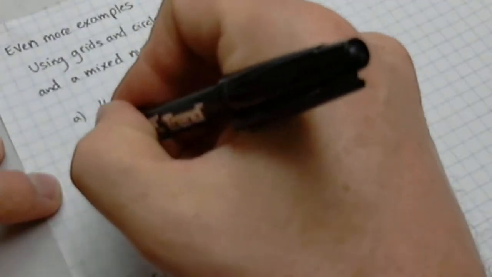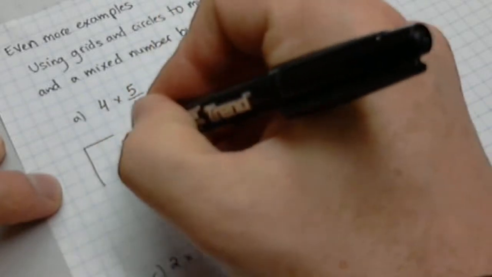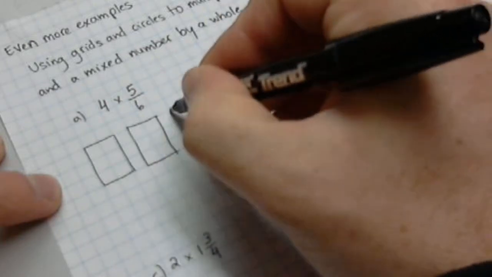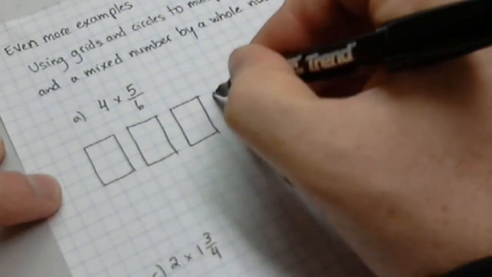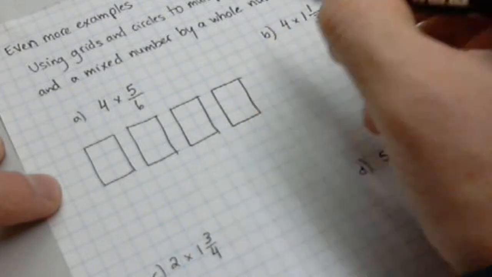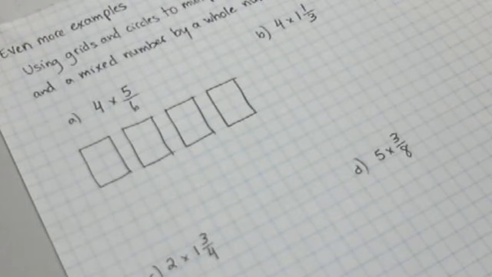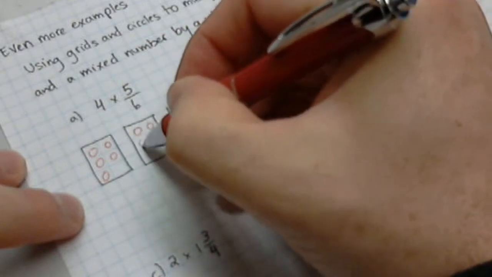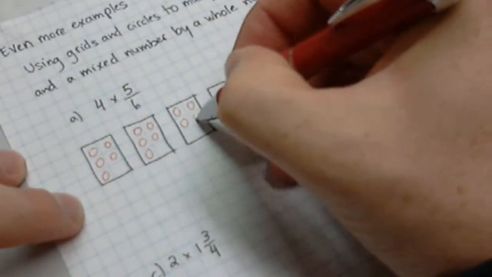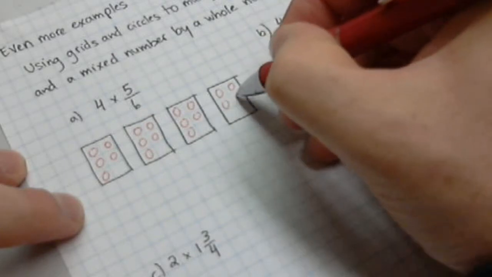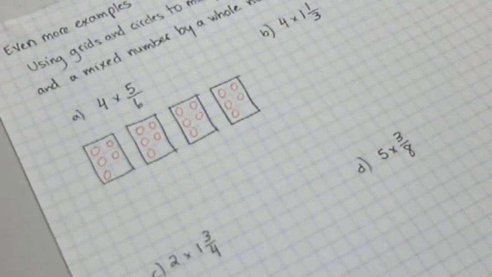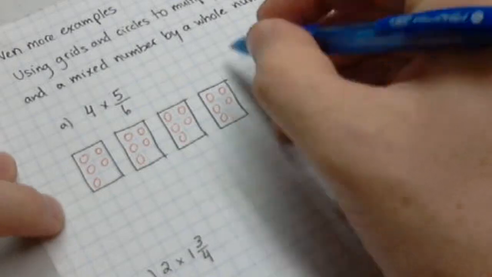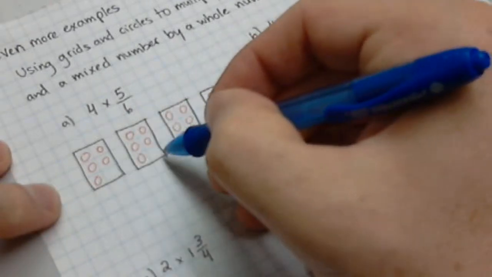And what I'm going to do is I'm going to draw out these rectangles. So I draw 4 of them because I need 4 groups. And in each of them, I'm going to draw 5 circles. So what I'm going to do is I'm going to start moving circles from the one on the far right and fill up the empty spots.